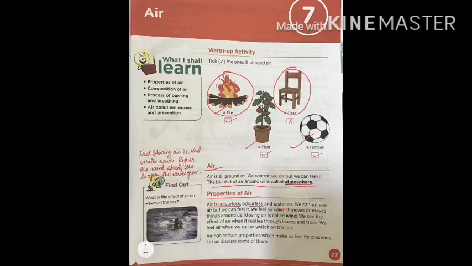Colorless because there is no color to air. You cannot see any color in the air. Odorless because you cannot smell it. You cannot smell air. And tasteless means you cannot taste it. Even if you take air in your mouth, you cannot make out any taste out of that. Now we cannot see air, but we can feel it.